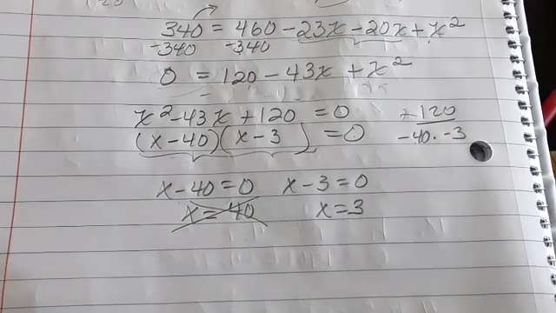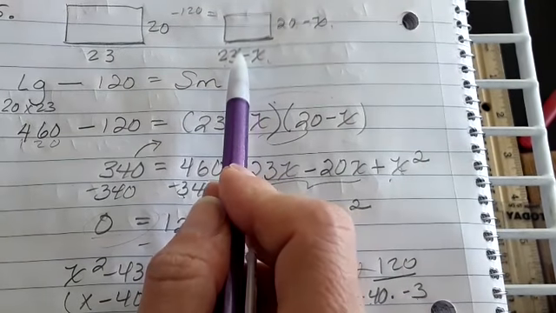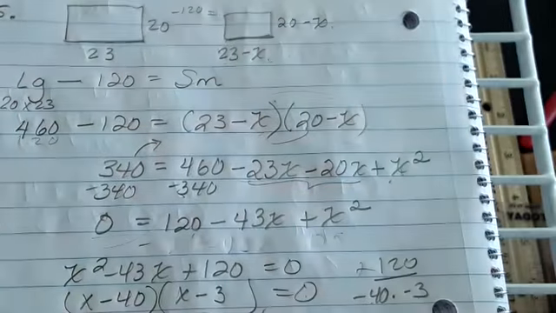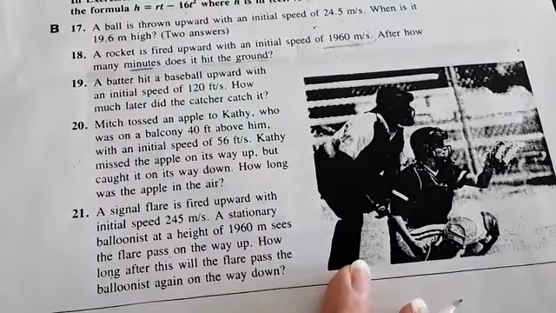And that means x is a 3, but remember they're asking, what are the dimensions of the new rectangle? You've got to plug it in here. So you're going to take 23 minus 3 and 20 minus 3 to get your values. All right, 21, and then we're going to go ahead and start our notes.